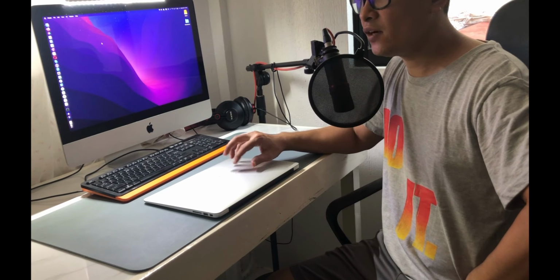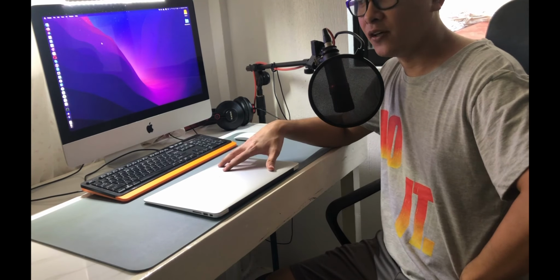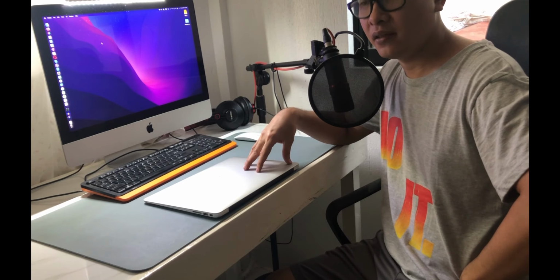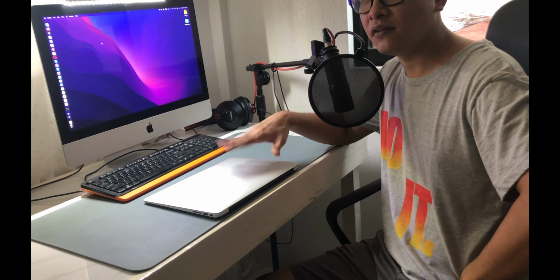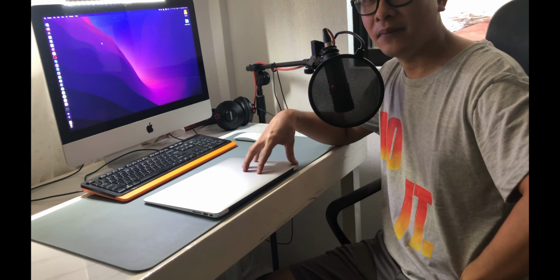And another reason is gusto ko ng cheaper or cheapest Mac na laptop na mabibili ko. And this one is 11,000 plus, 11,800 I think. And ang budget ko is 15,000 and below, including the shipping. So swak pasok yung laptop na to.